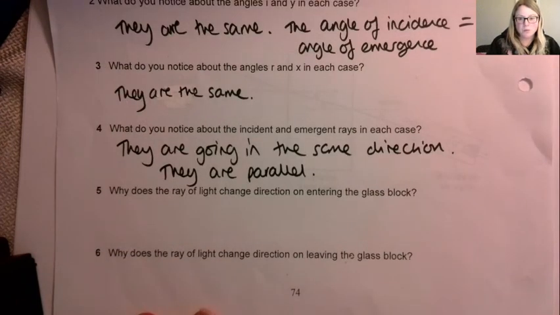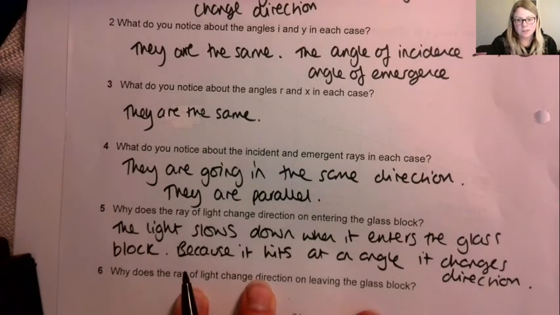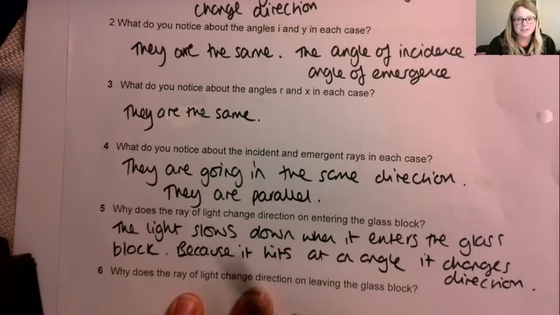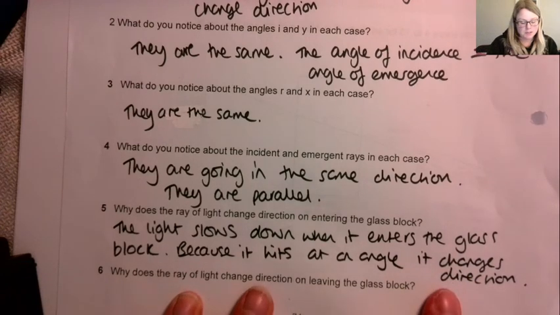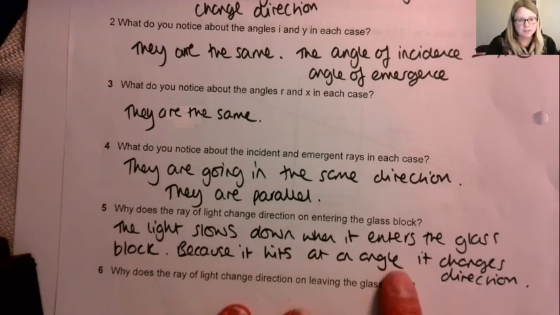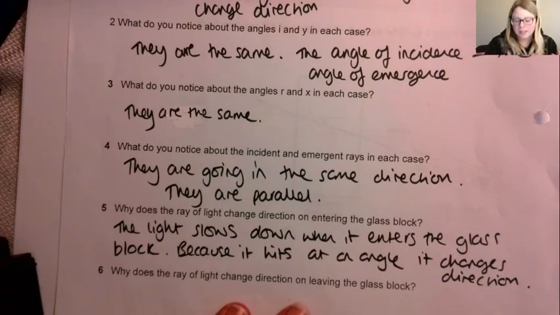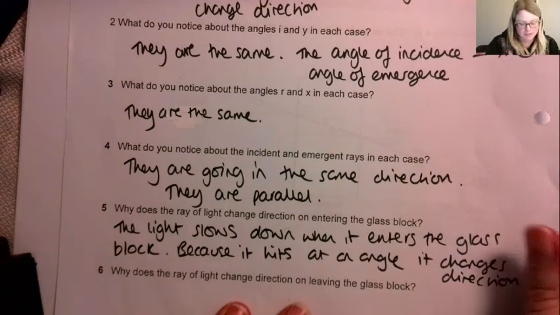So question 5, why does the ray of light change direction on entering the glass block? So here's what I've put. The light slows down when it enters the glass block. Slowing down here is key. And then because it hits at an angle, it changes direction. Now, to be honest, this doesn't really answer the question properly. In fact, see this bit here, the light hitting at an angle and changing direction. That is what I really want us to understand today. So that's going to be the main focus of today's lesson, trying to get our heads around why that change in direction happens.